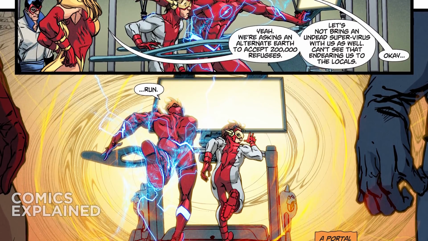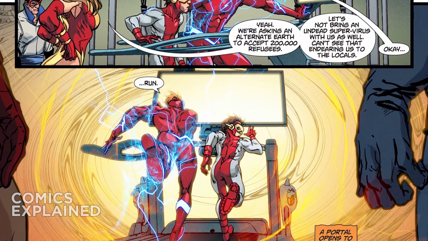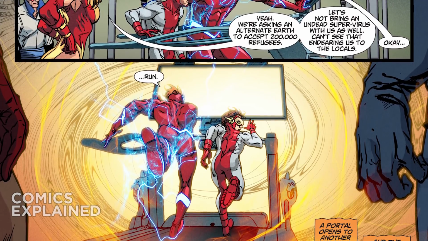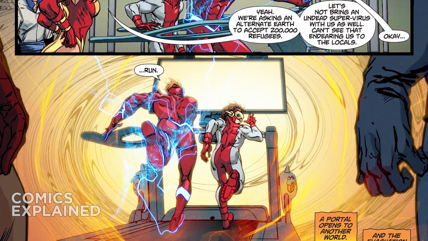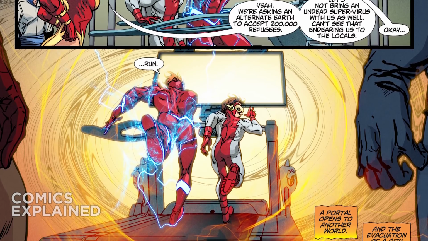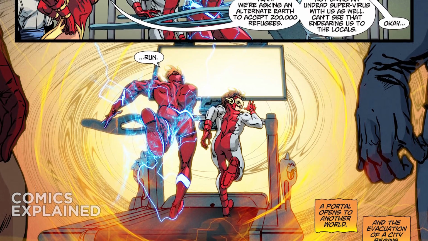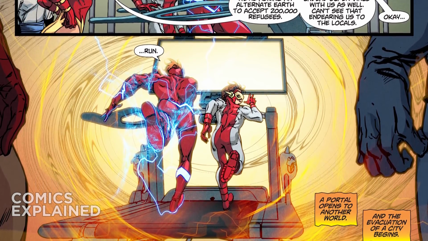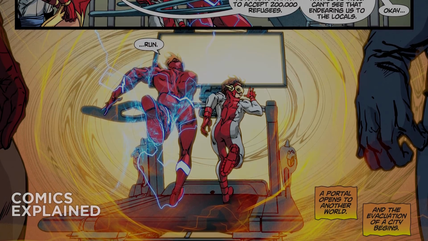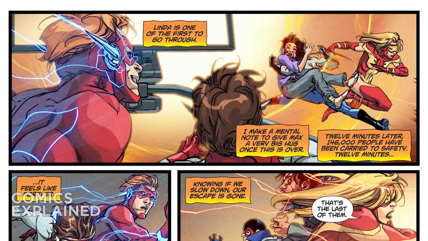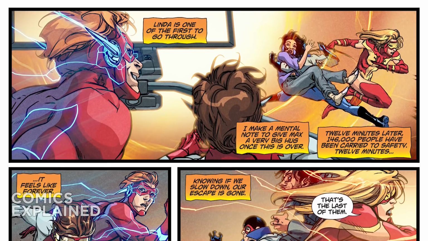Because you would expect Wally and the other superheroes to go racing after these guys, to basically say, we all need to come together. But at this point, the idea of Wally is to save Keystone, right? And the only way to save Keystone, the 200,000 people who are there, is to open a portal and then have the speedsters whisk them there as fast as they can. And that's exactly what happens, right? This portal gets opened to another world and the evacuation of the city begins.